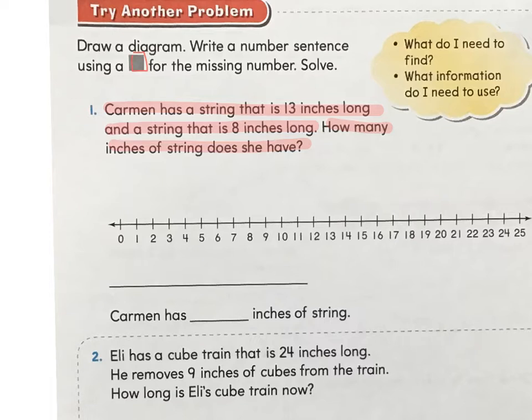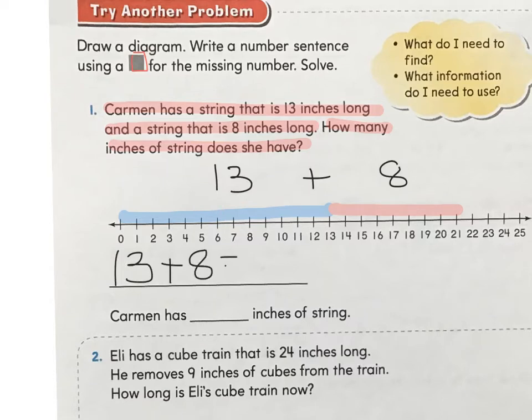So in this problem, Carmen has 2 pieces of string, and we need to figure out how much string she has altogether. So using my number line here below, I'm going to draw an illustration of that problem. First, I'll draw a piece of string that is 13 inches long, and then I'll draw a piece of string that is 8 inches long. Now looking at my diagram, it looks like I have an addition problem here. 13 plus 8. And I'll write that down here on this line. 13 plus 8 equals some number I don't know.